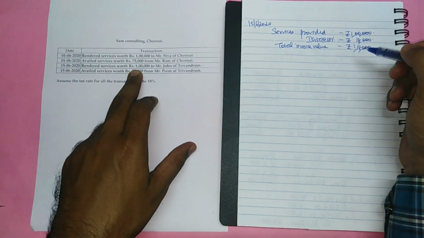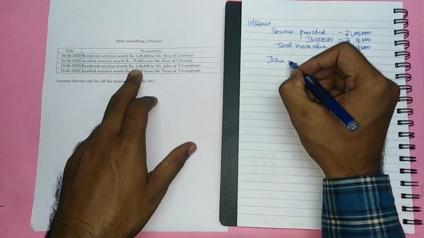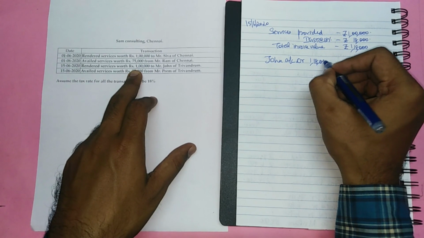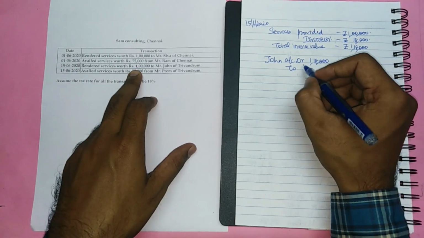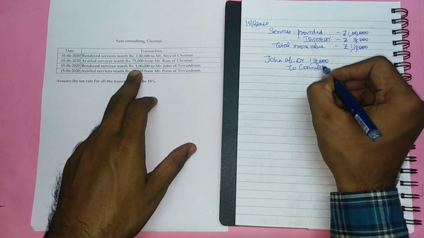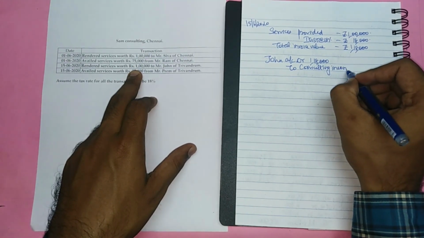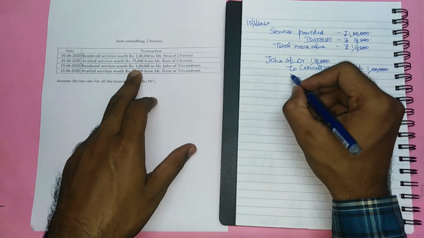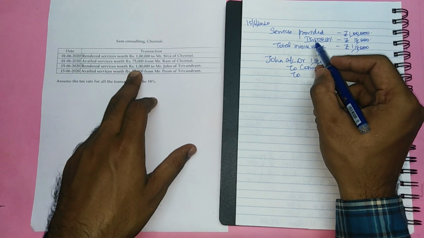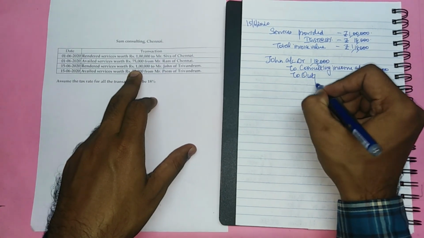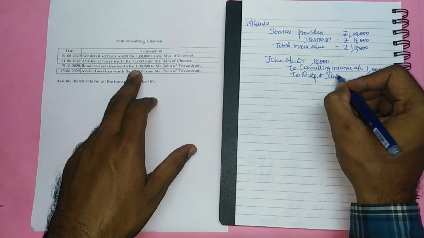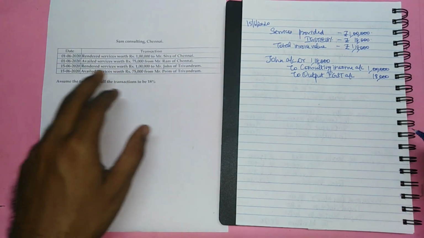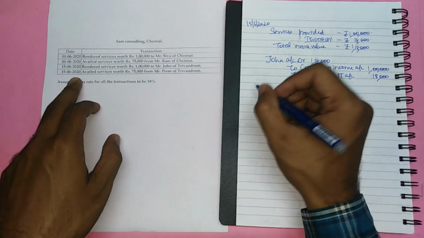Therefore, the entry would be John account debtor, the total value rupees 1,18,000 to consulting income account rupees 1 lakh to, since this is a liability, this output IGST account 18,000. Now the fourth transaction on 15th June 2020.